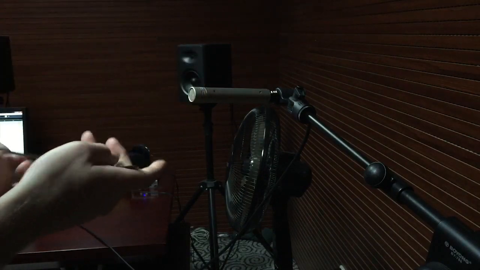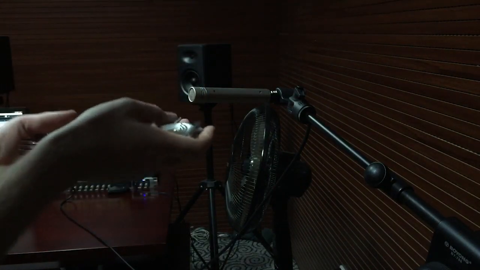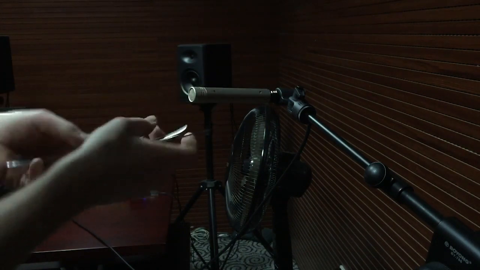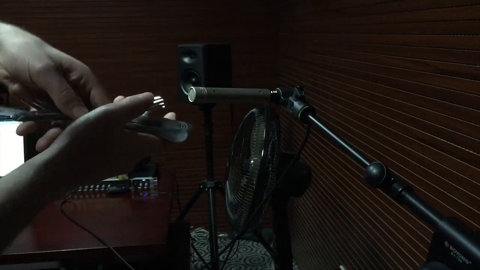To get the knight's armor sound, Robert recorded shaking cutlery, then pitched it down 10 semitones, and voila, we have a metal suit.